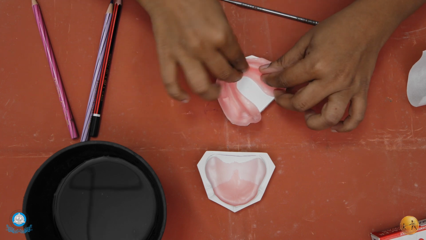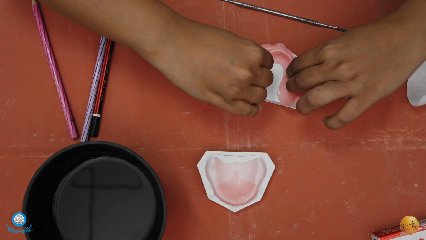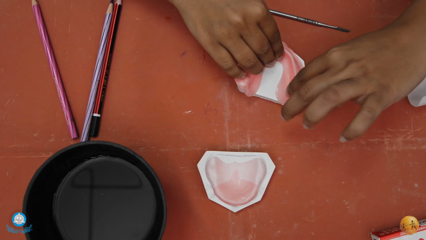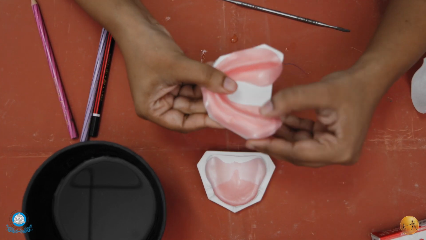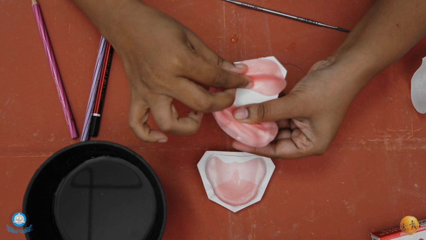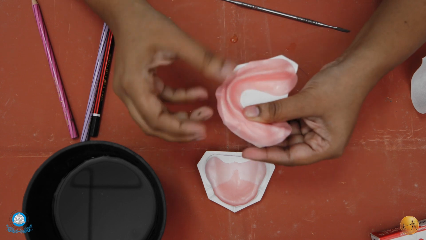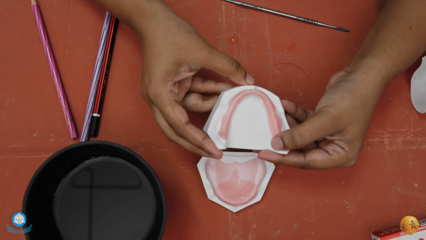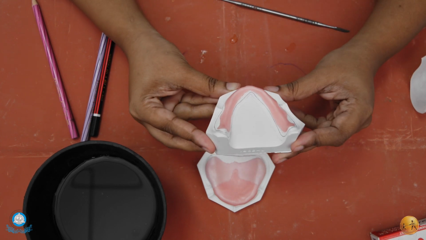Once your spacer is well adapted to the cast, you can see the dotted lines and you are supposed to cut the spacer along the dotted lines. After cutting it along the dotted line, relieving the buccal shelf area, the spacer is going to look like this.